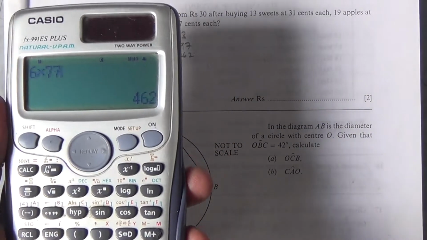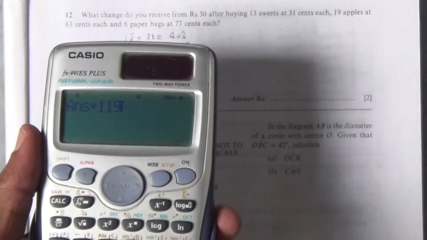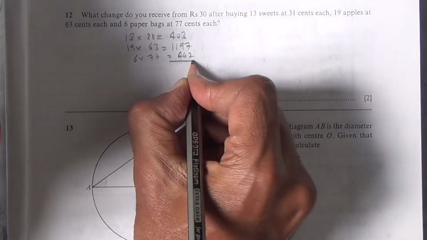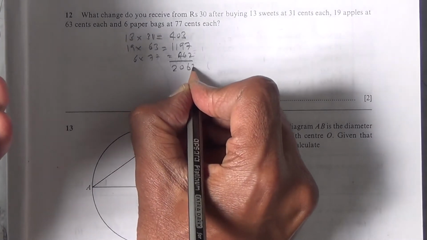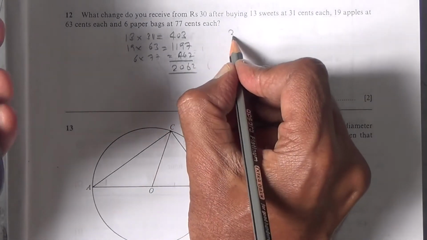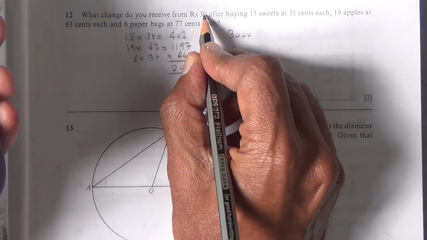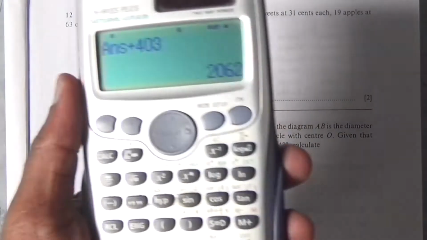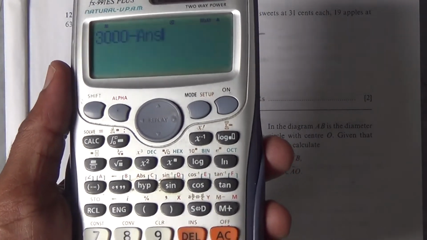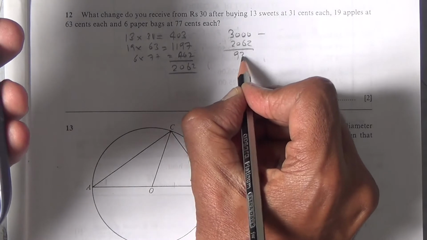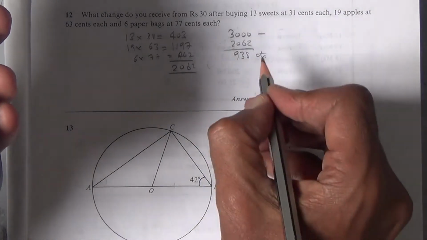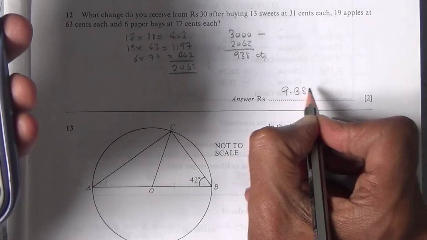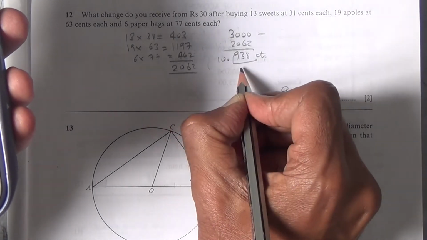So let's add all these up. So that's 2,062 cents. So the change will be then 3,000 cents from here minus the 2,062. 938 cents, which means we're left with 9 rupees 38 cents. So divide this by 100.